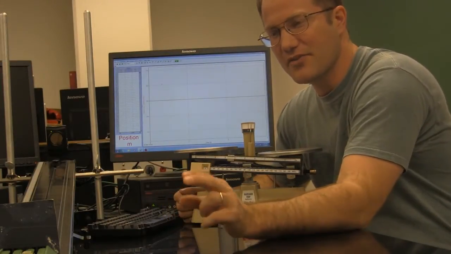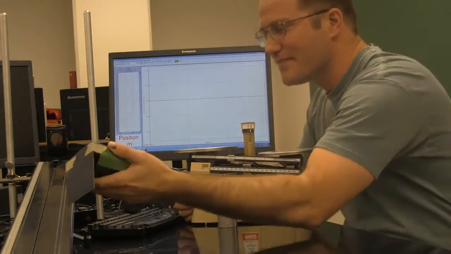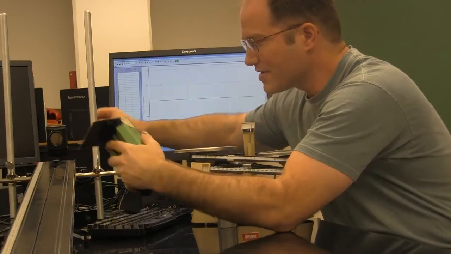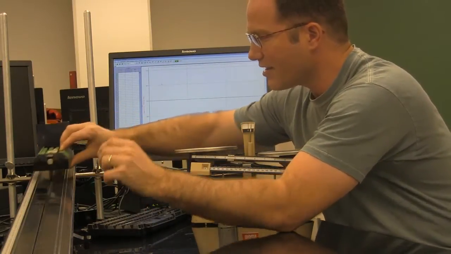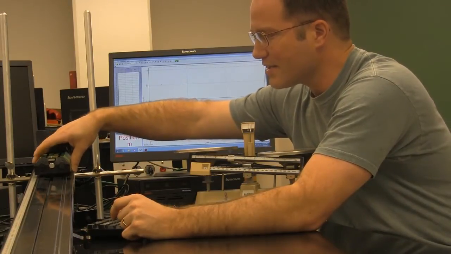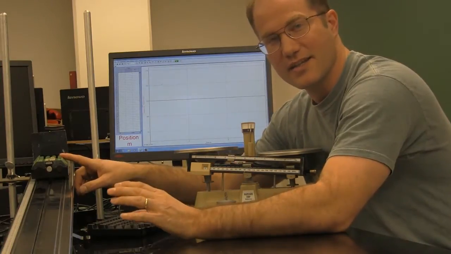Today we're looking at the energy of a cart rolling down a track. Now this is a low friction cart, and at the top of the track we have a motion sensor. And that motion sensor is going to observe the motion of the cart as it rolls down the track. So as I release this cart, it starts off with a zero velocity. And so that means it has no kinetic energy.